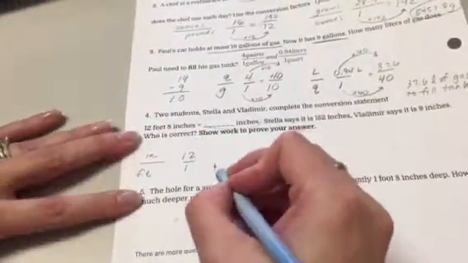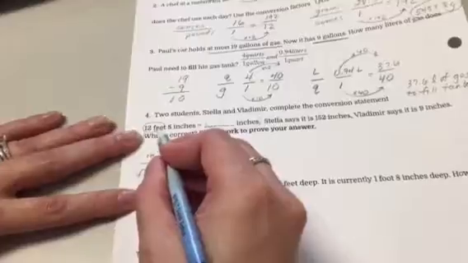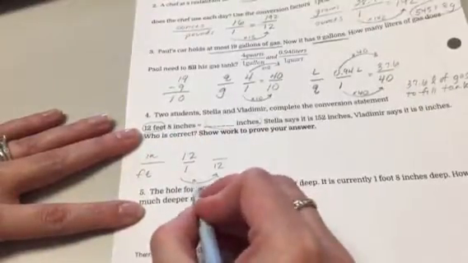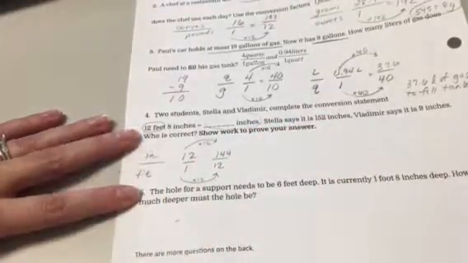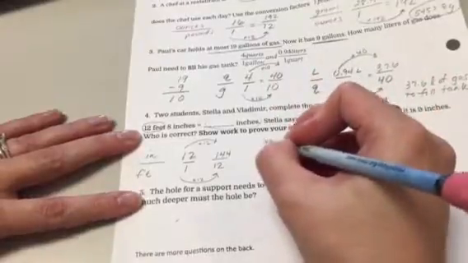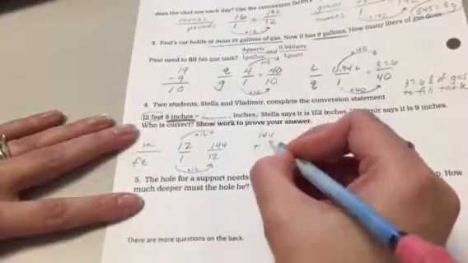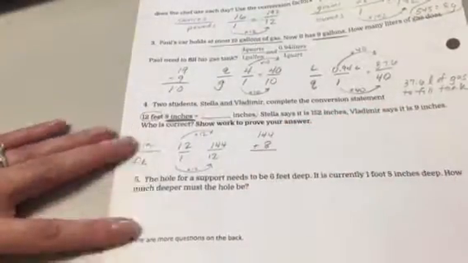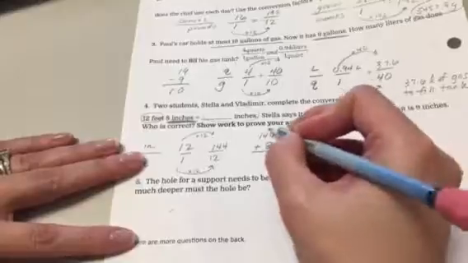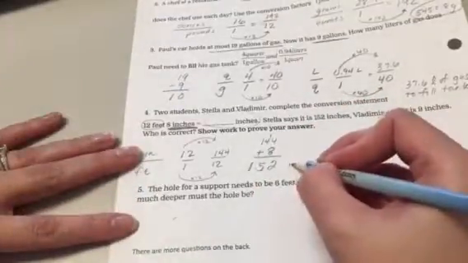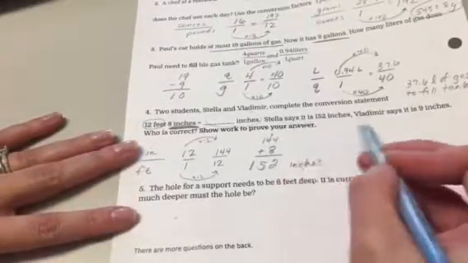If I've got 12 feet, how many inches is that? That's the first thing we need to do, change this 12 feet into inches. I'd have to multiply by 12, and that's going to give me 144 inches just for the 12 feet. But then there's also an extra 8 inches, so I'm going to combine 144 plus the 8 inches. That'll give you a total of how many inches there are. So 8 plus 4 is 12. It's 152 total inches. What you need to do is decide who is right, Stella or Vladimir.